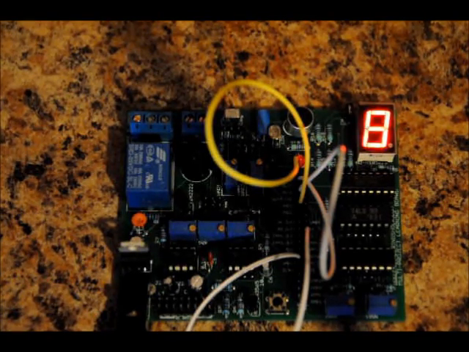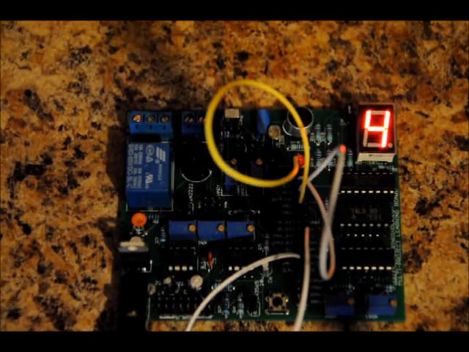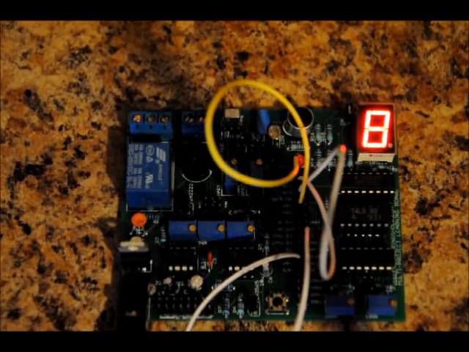Thanks for watching, guys. Next video, we're going to use our microphone and our amplifier and our monostable multivibrator to count claps. It's going to display 1, 2, 3, 4, 5, 6, 7, 8, 9, 10. Anyhow, we'll get to that.